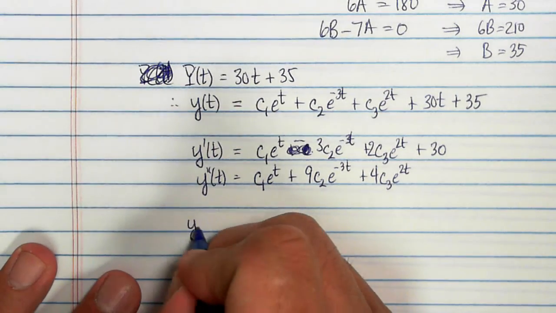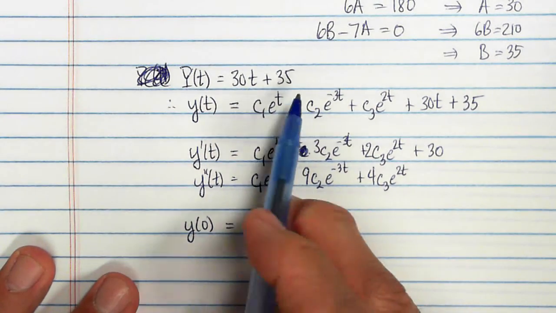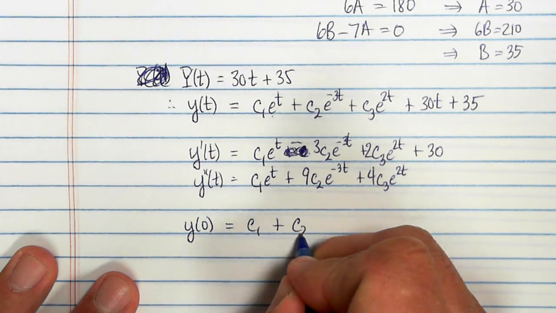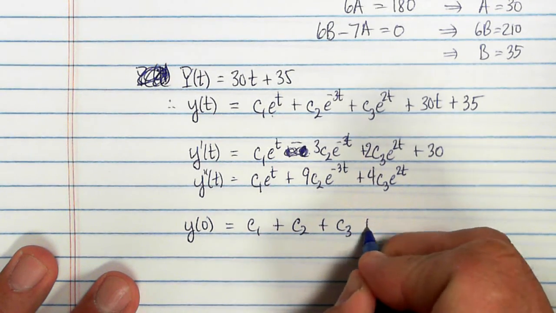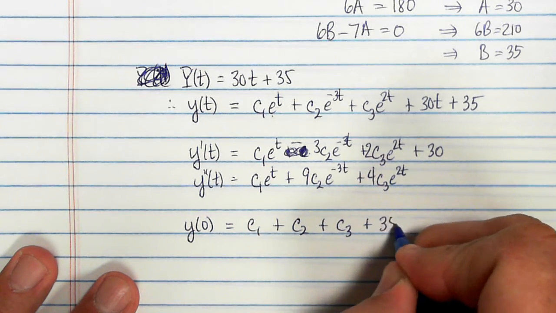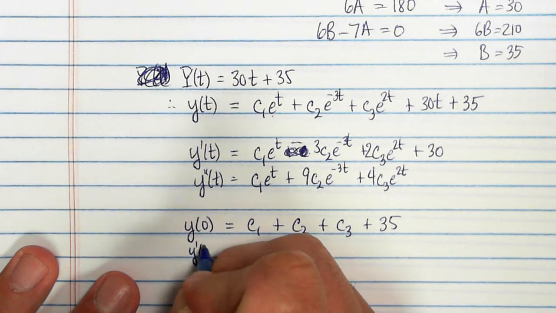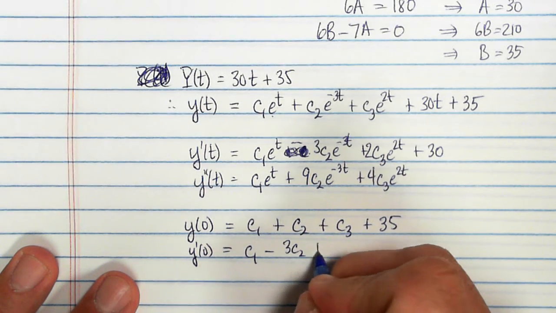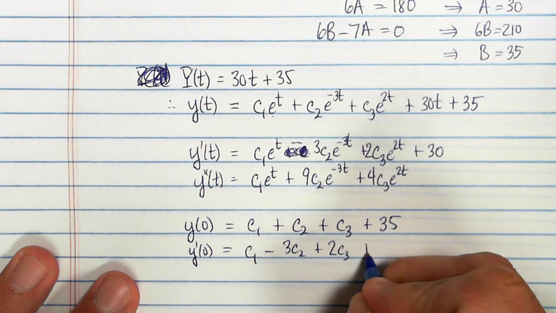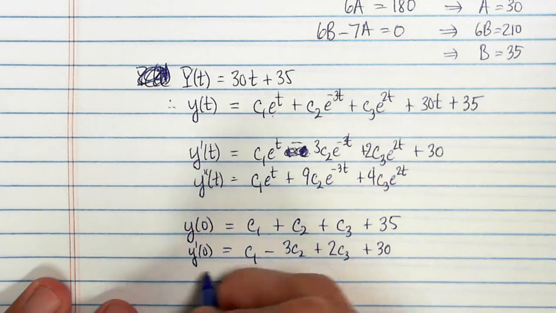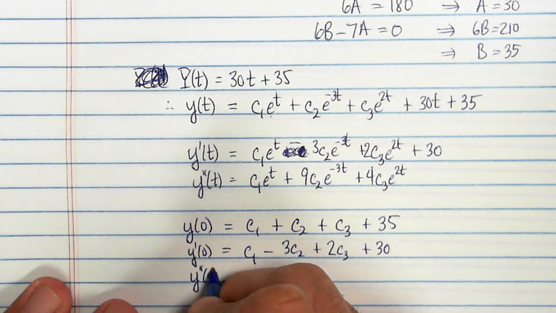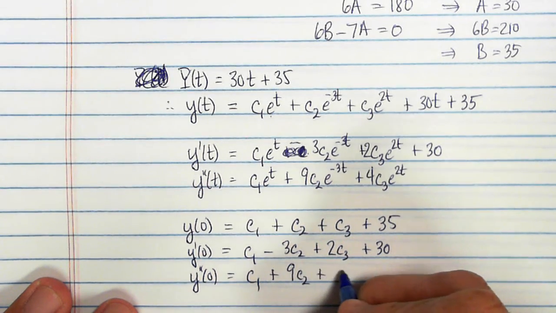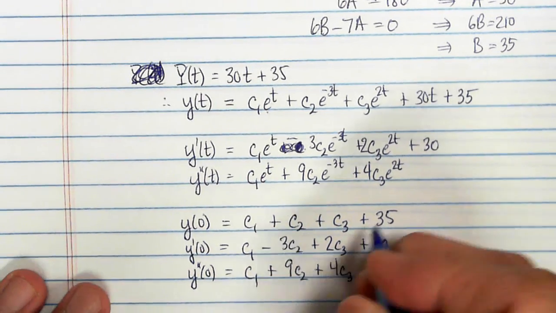So now let's plug in 0. y of 0 is going to be equal to c1 plus c2 plus c3 plus 35. y prime of 0 is equal to c1 minus 3c2 plus 2c3 plus 30. And y double prime of 0 is equal to c1 plus 9c2 plus 4c3.